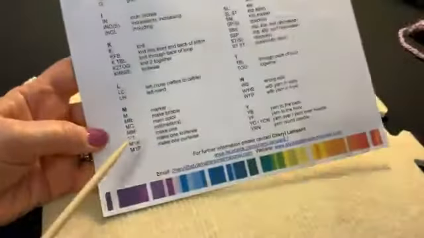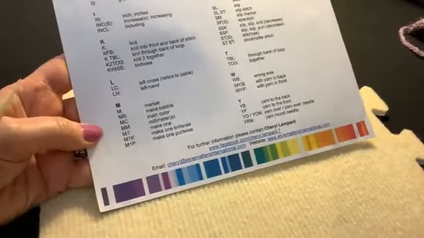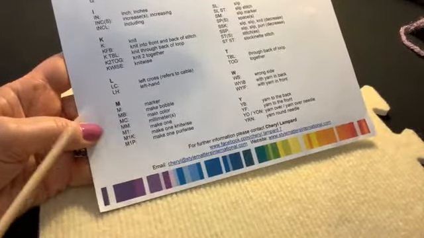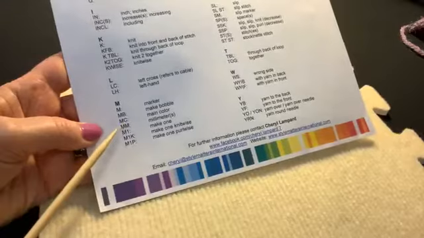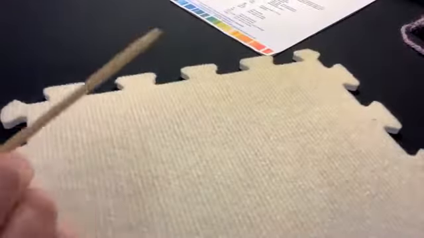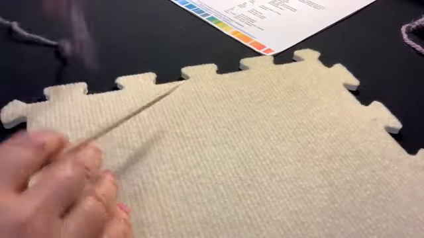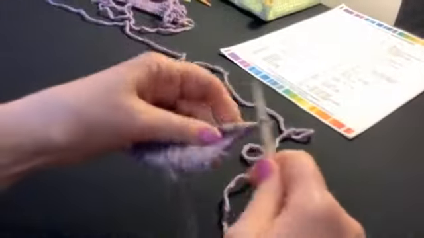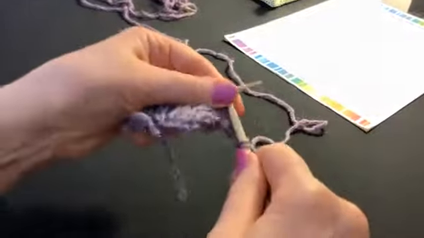That one is called Make One. Now, it will just say Make One in these particular abbreviations, but your pattern may say M1 left or M1 right. That means Make One left and Make One right. And I will show you how to do both. So on this one, I'll carry on with the same piece of knitting. That makes more sense. So I'm going to do 3 stitches. Okay.